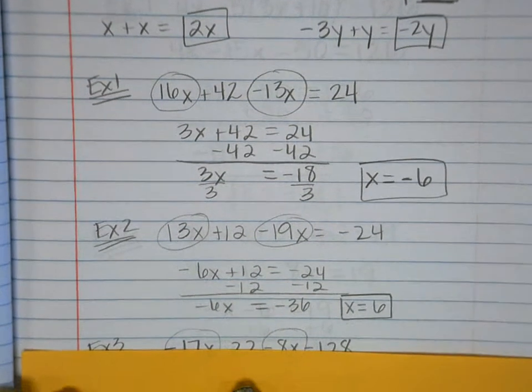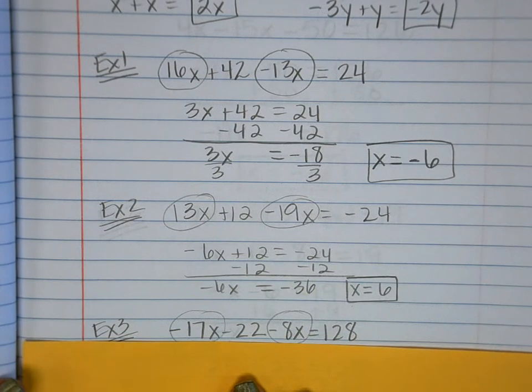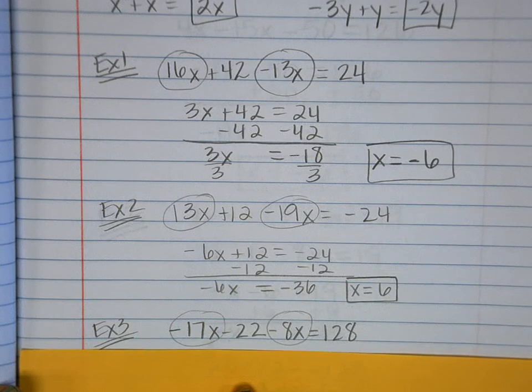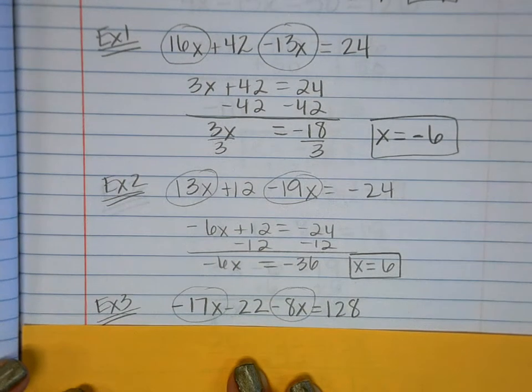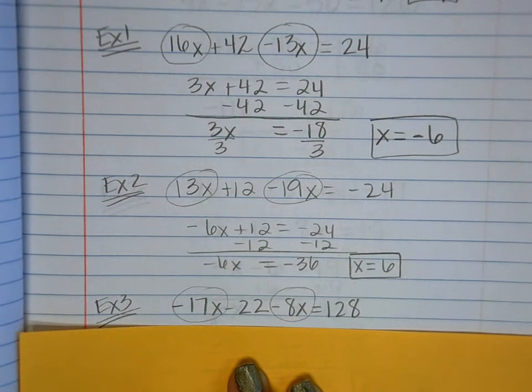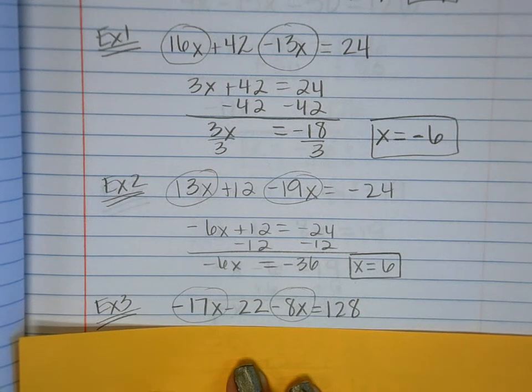Last example of combining like terms. I circled my like terms, which are negative 17x and negative 8x. What's negative 17 and negative 8?